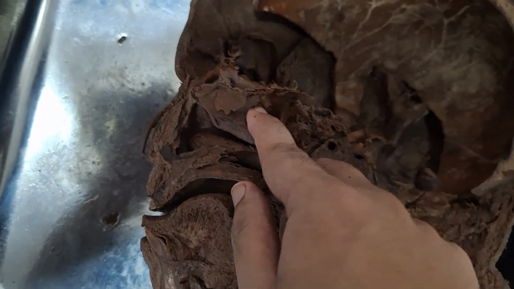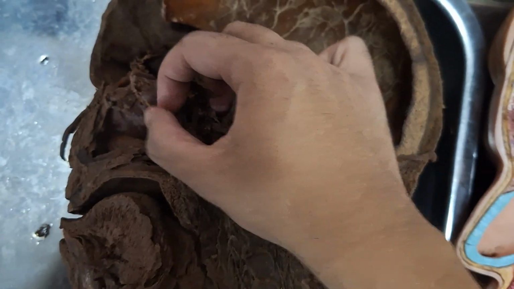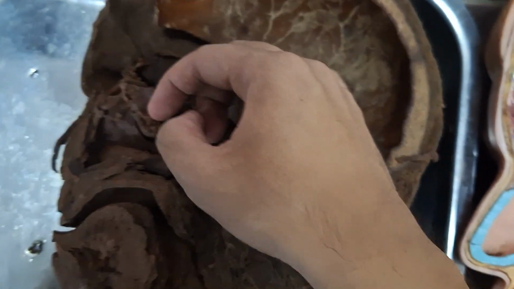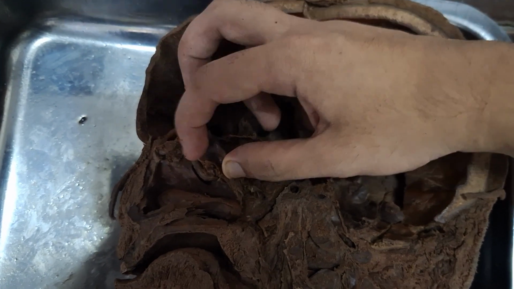The space between the superior and middle nasal concha is the superior nasal meatus. And if we reflect the middle nasal concha, we can see the middle nasal meatus, and this is the bulla ethmoidalis. And below the bulla ethmoidalis, there is the hiatus semilunaris. This one, hiatus semilunaris.